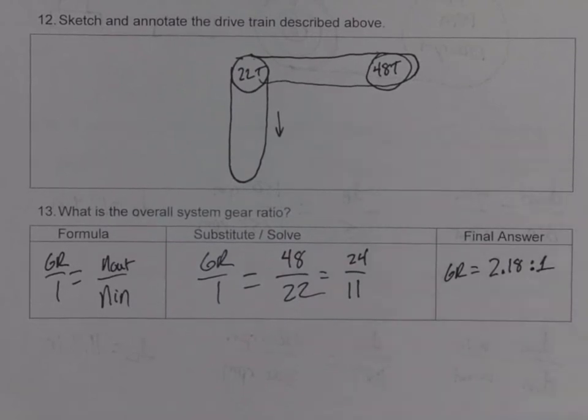But that is number 13 and the last of the gears, pulley drives, and sprockets practice problems.